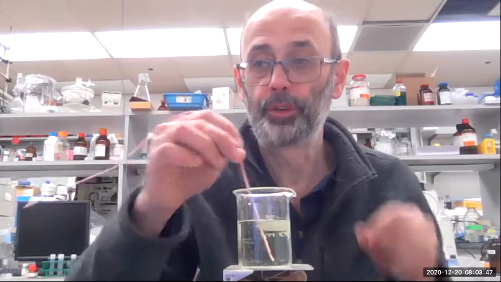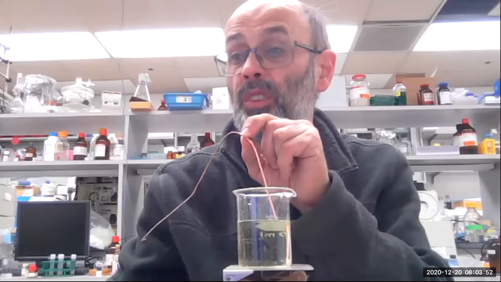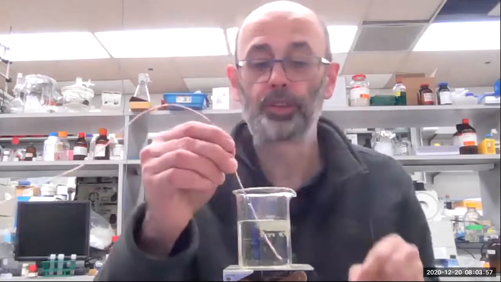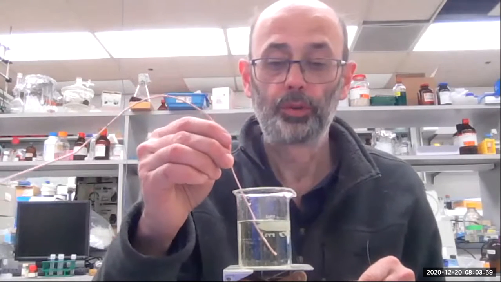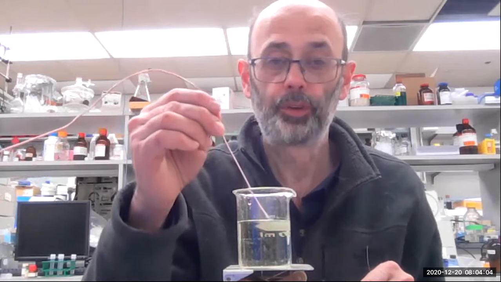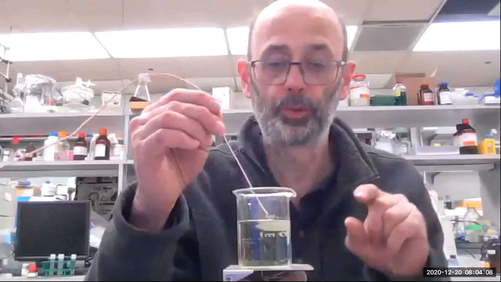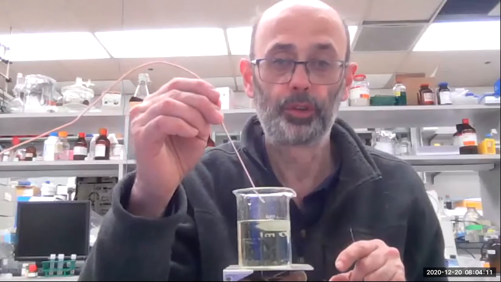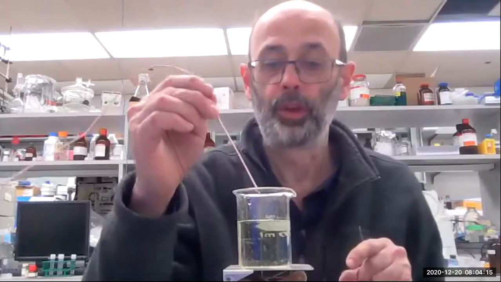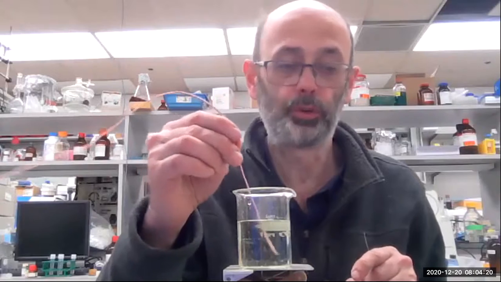If the copper really interacted, what would we see? We would see the formation of a blue-green color, because dissolved copper ions are blue-green. But we see no color change, so no bubbles, no reaction.